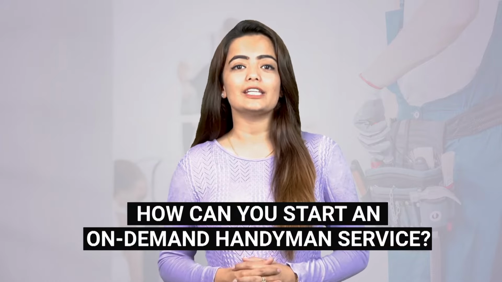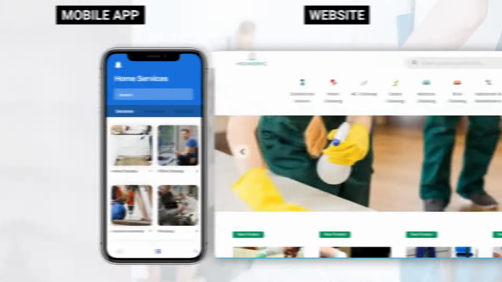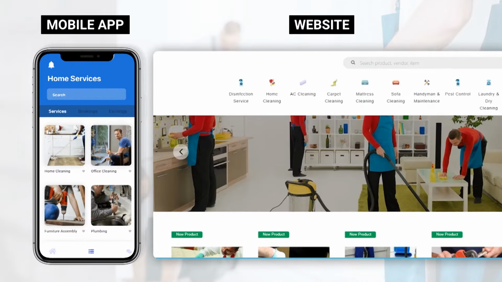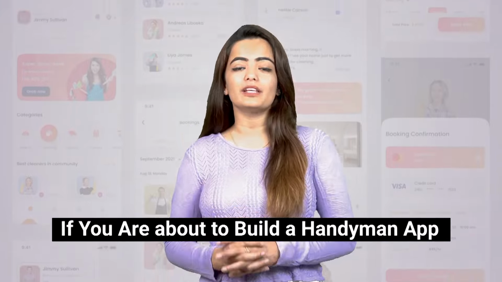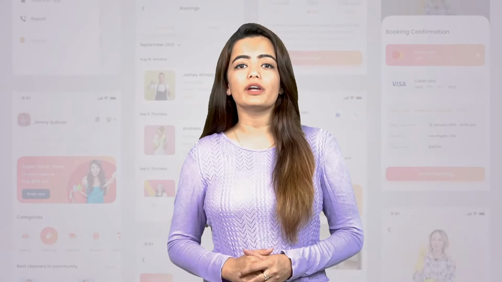So, now are you wondering how to start a handyman service application? The on-demand handyman service needs a website or application and an experienced professional to back up your business. If you are about to build a handyman application, then you need to figure out and answer the following questions.